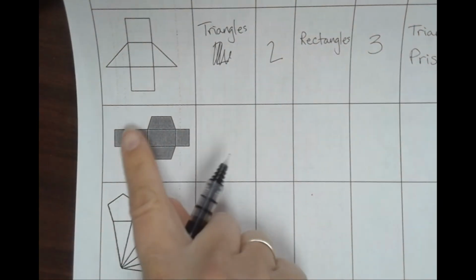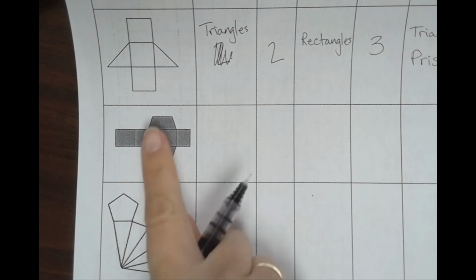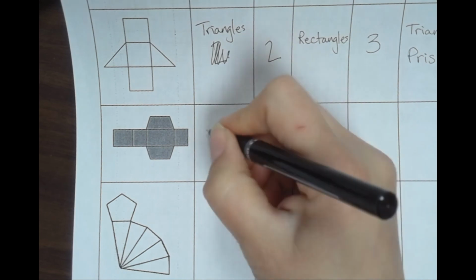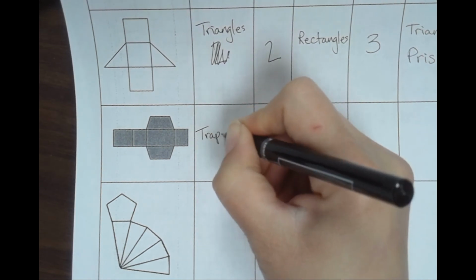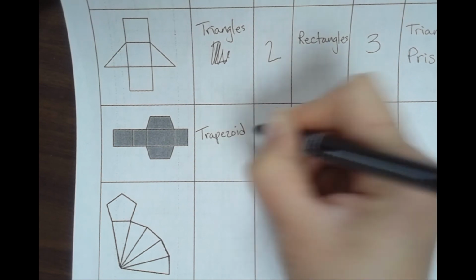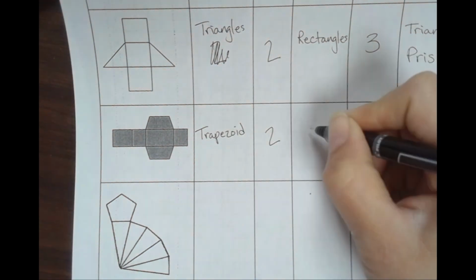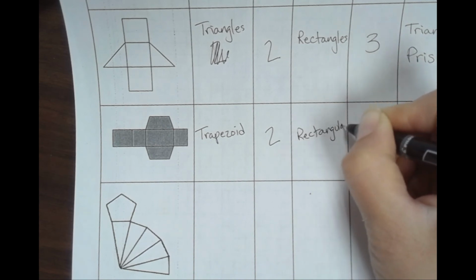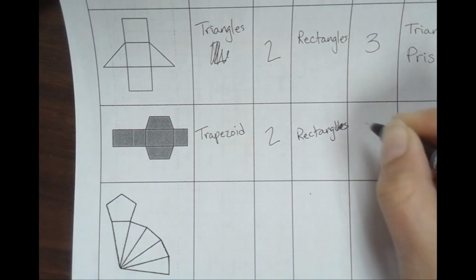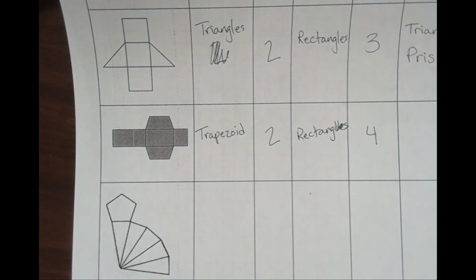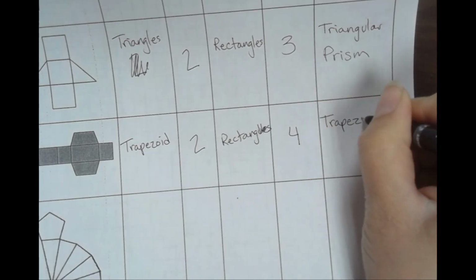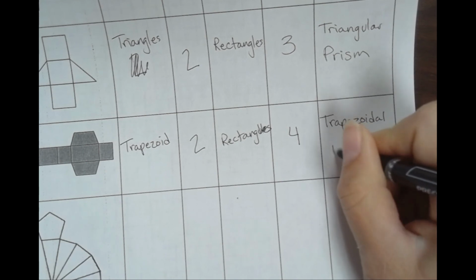Okay, let's look at this next one. I see a bunch of rectangles and 2 trapezoids. So 2 trapezoids, they're congruent to each other. That means that's got to be my base. I've got 2 trapezoidal bases. And we have rectangular lateral faces. Rectangles. There are 4 of those. So this would be a trapezoidal prism.